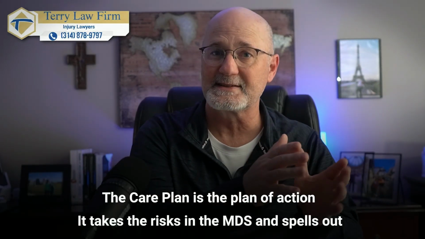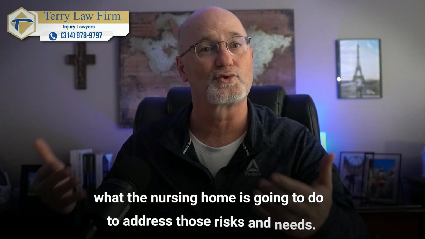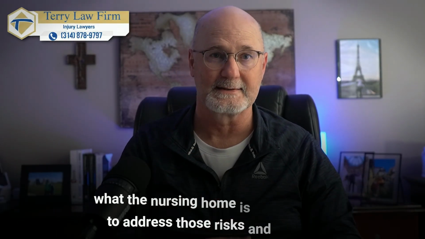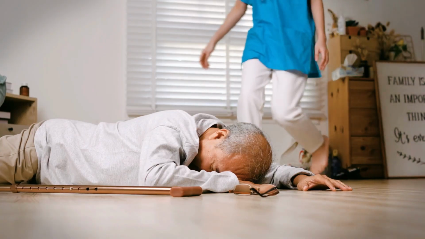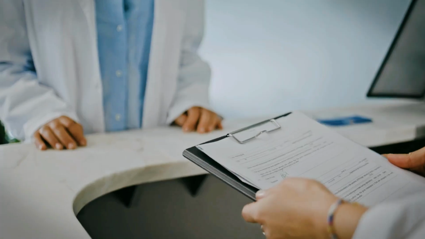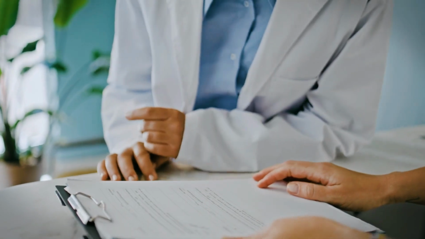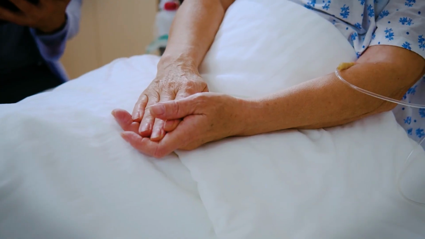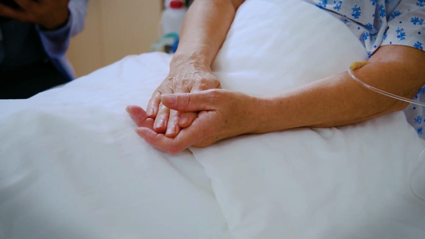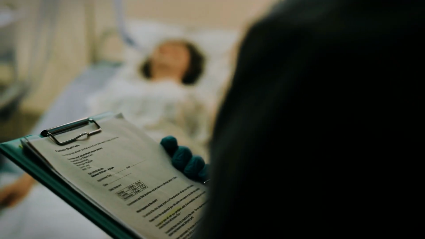It takes the risks in the MDS and spells out what the nursing home is going to do to address those risks and needs. So if the MDS shows your loved one is at high risk for falls, the care plan has to say specifically what the facility is going to do to try to prevent those falls. And then what happens if there is a fall. If the MDS shows that your loved one's at risk for bed sores, the care plan has to address that directly. The care plan is the facility's written promise of how they are going to address each risk factor your loved one has.